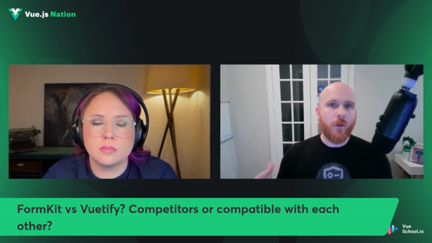So they're an additive thing. Their components will work in Vuetify, but they are also a validation library. Our goal would be, just like with Vuelidate or vValidate, to show developers a way to implement FormKit while they're using Vuetify.